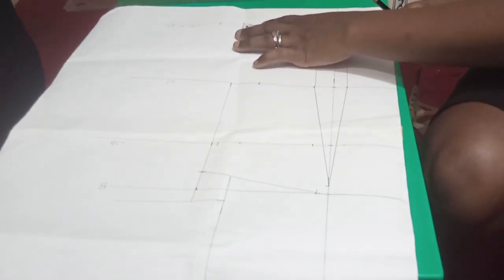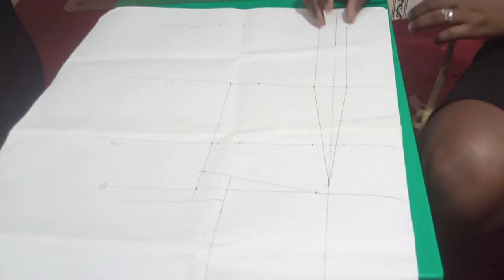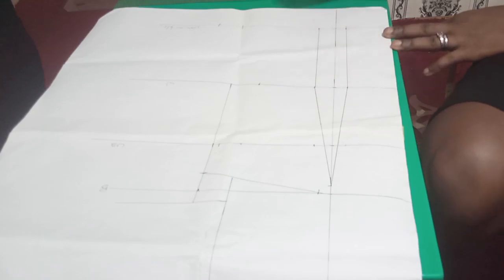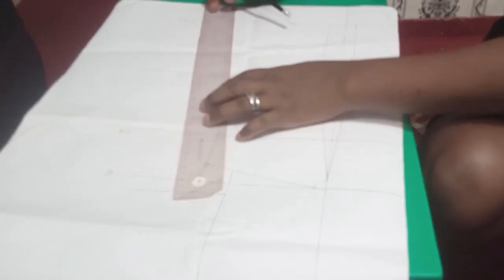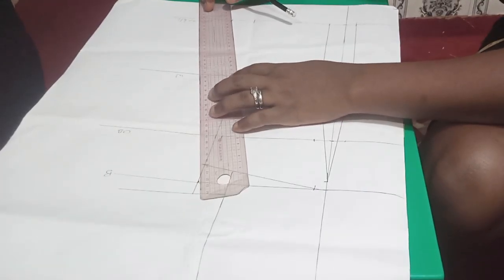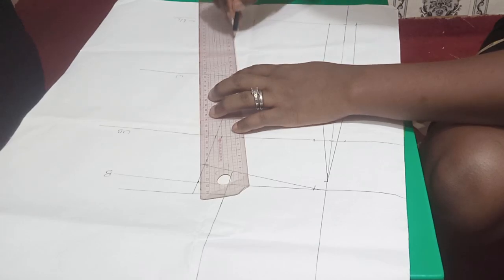Now you can mark directly, it's 8.5. If I mark out 8.5 directly like this with the dart, by the time I cut out this dart, it's going to shorten my measurement. So please make sure you add the dart intake here. You make sure you add it to the measurement. So this is what I have. I'm going to join it to the waistline like this.